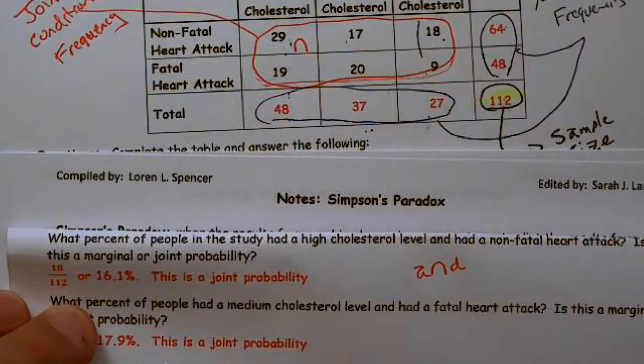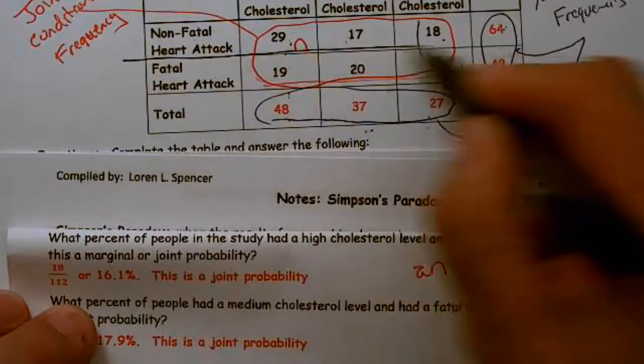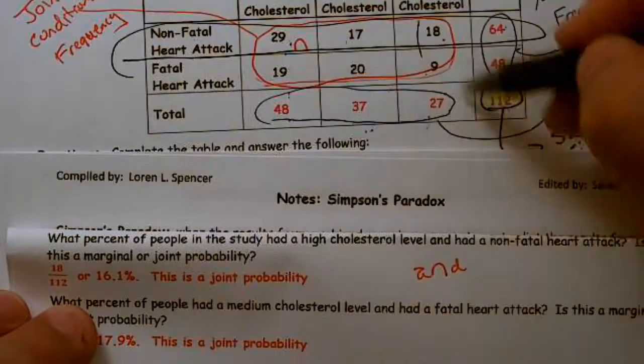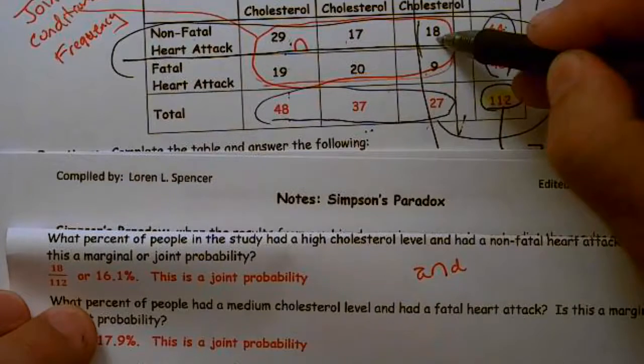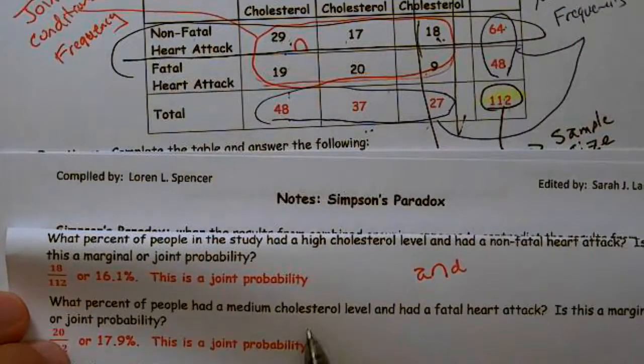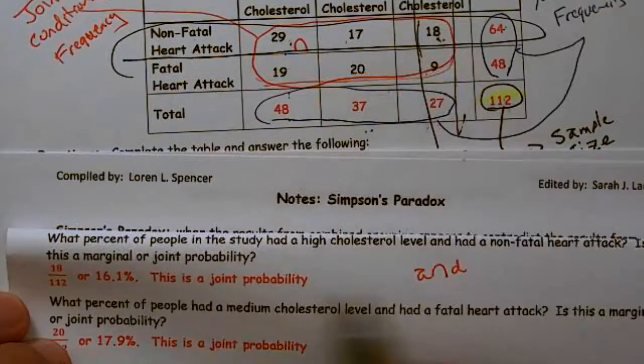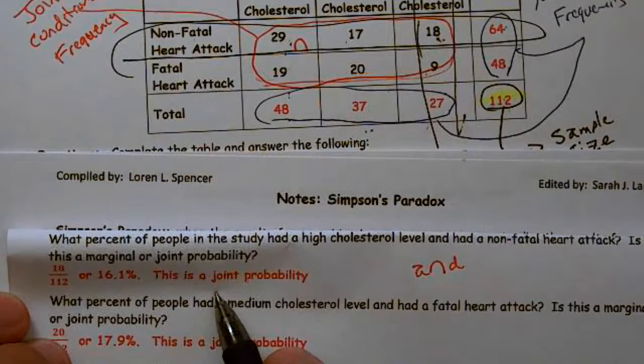What I mean by it intersected, if I were to circle this, they want non-fatal and high cholesterol. There's my intersection. So 18 out of 112. And since I have two variables involved and not a singular, this is going to be a joint probability.